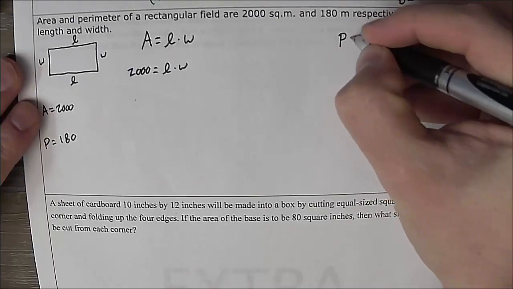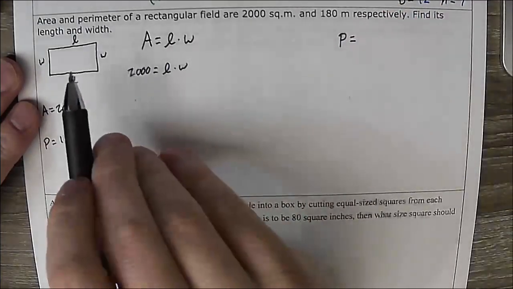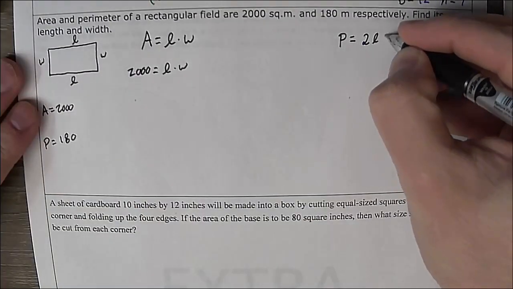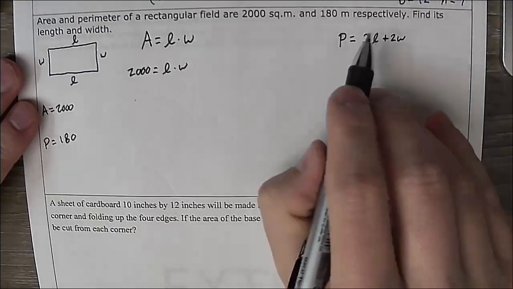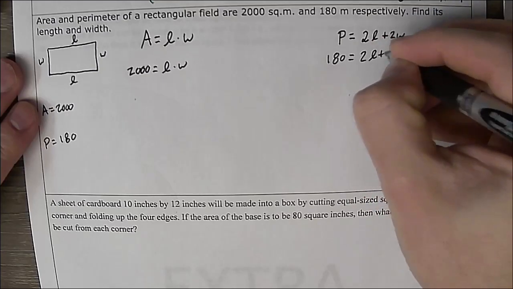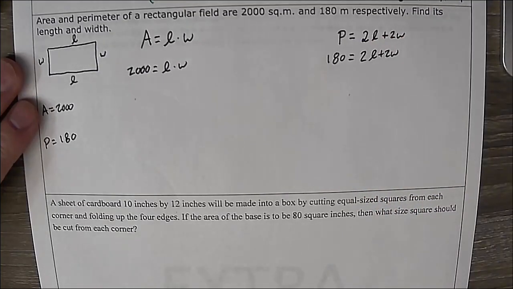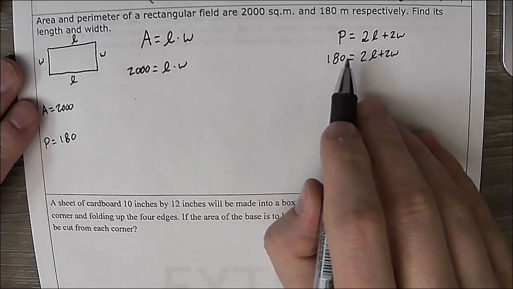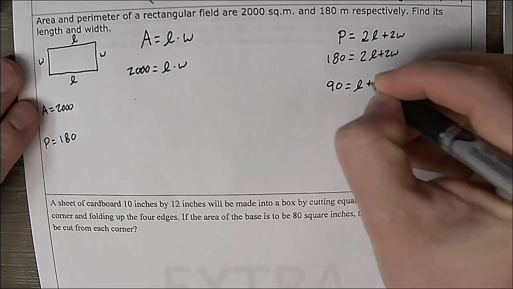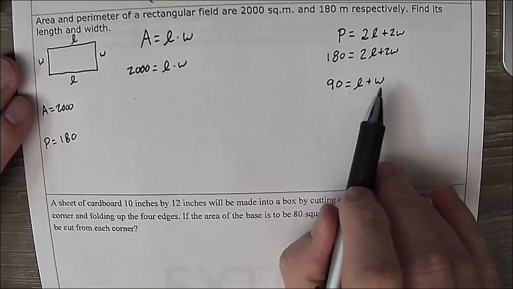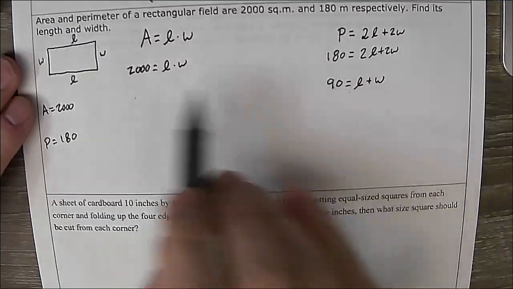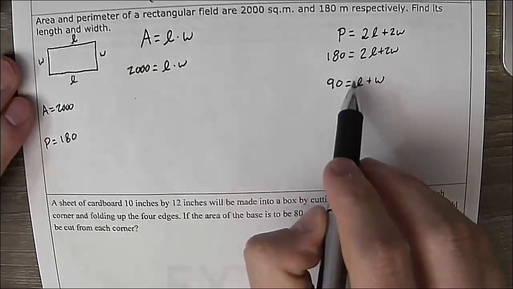So perimeter is adding up all these sides, so L plus L, and two widths. We can replace the 180, and we could take this equation further, dividing everybody by 2. And I think we can all understand what this equation is saying. Take one length and one width, and you'll have 90 meters. So you have half the perimeter when you take half of the sides.